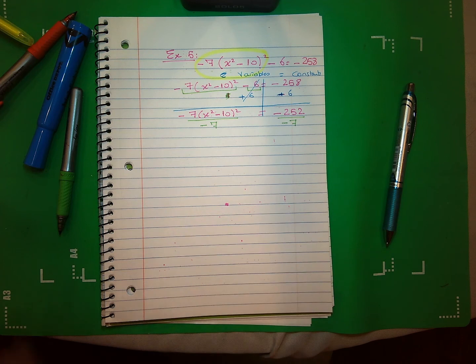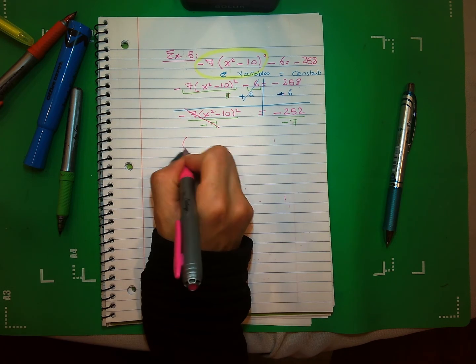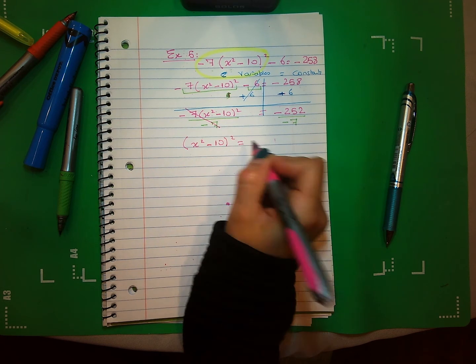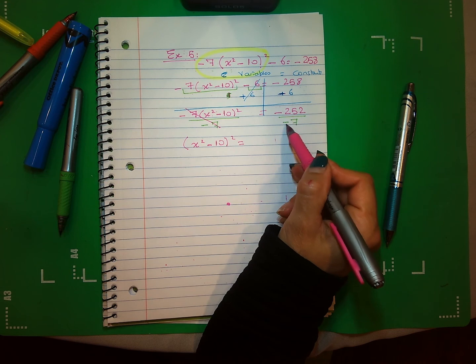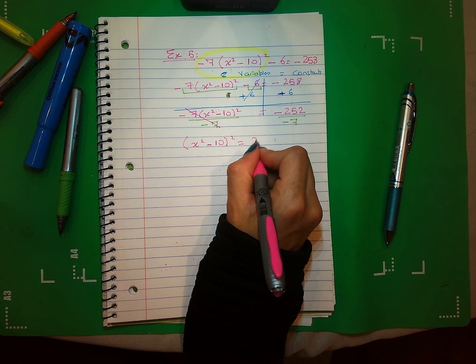So I will get negative 7 crossed out. So I have (x squared minus 10) all squared equal negative over negative is positive 252 over 7, which is 36.